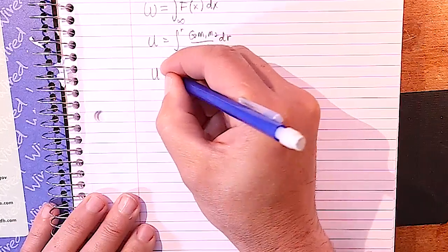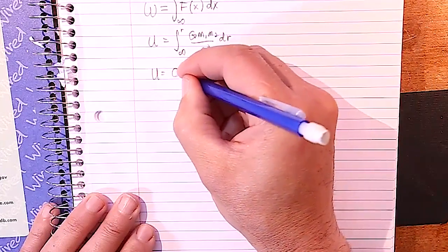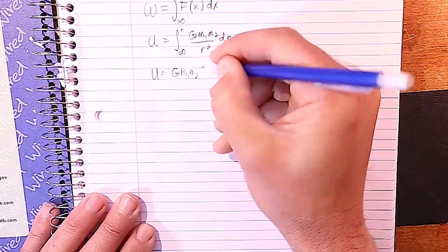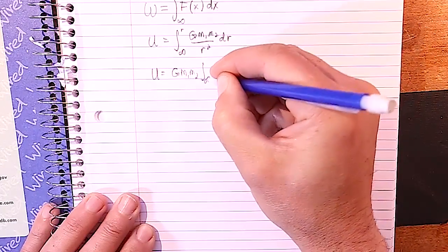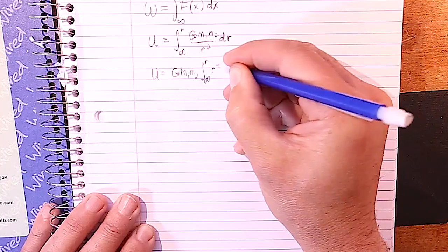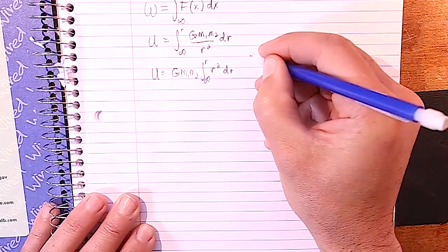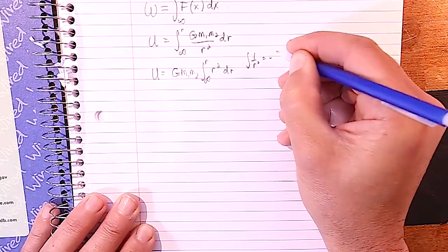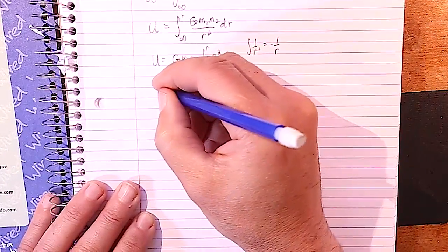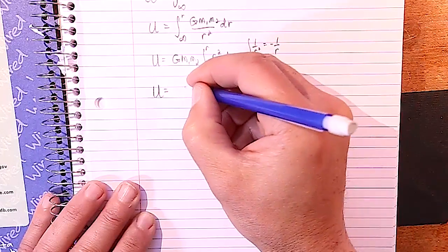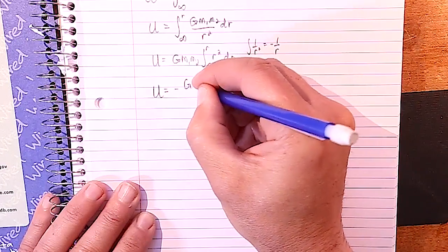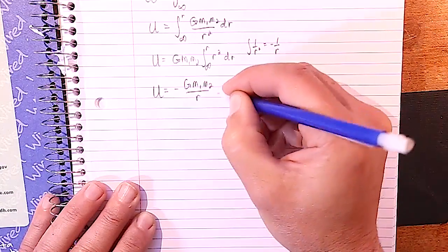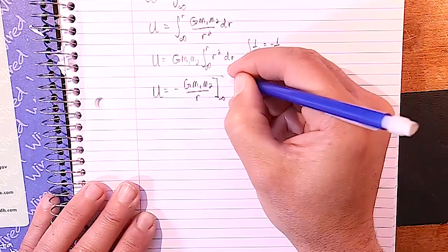Now, we can pull out the constants, which are going to be G, m1, m2, and we're left with the integral from infinity to r of 1 over r squared dr. And we know that the integral of 1 over r squared is equal to minus 1 over r. So that becomes U is equal to minus G m1 m2 over r from infinity to r.